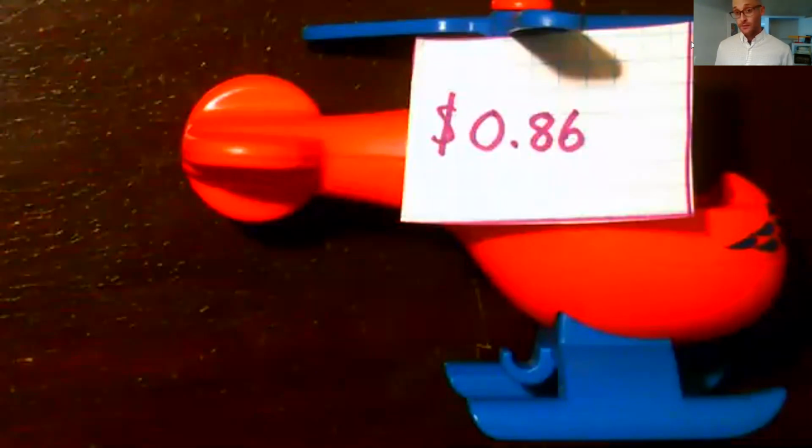So the first thing you're going to do is take those price tags and put them back on those 12 items from around the house. Today I've chosen a small little helicopter that's worth 86 cents. And then I'm going to have you have a younger sister or brother, an older sibling, or mom and dad, anybody from around the house, come around and buy some items from your store.